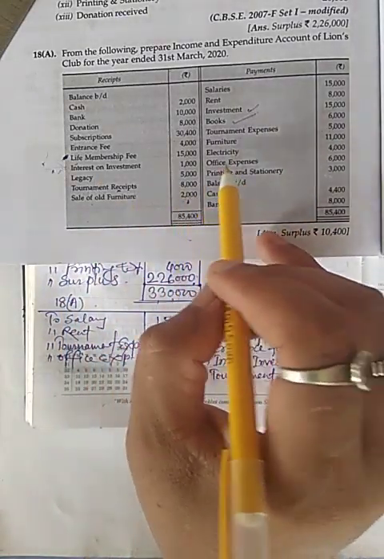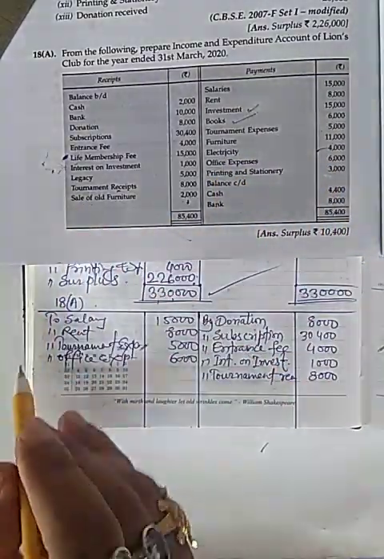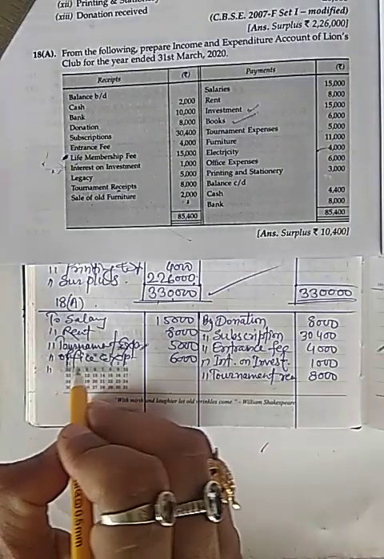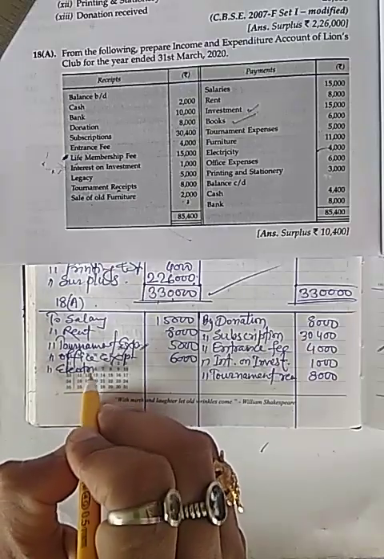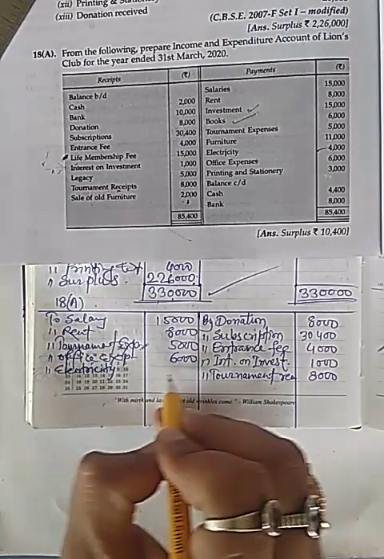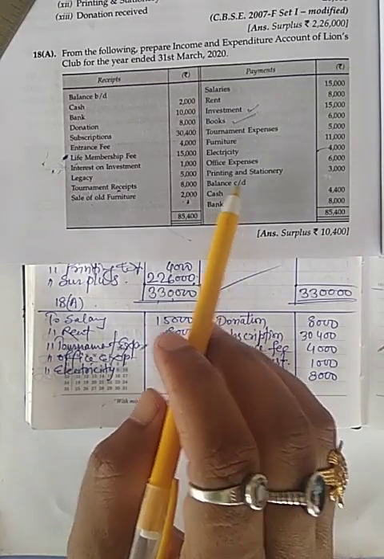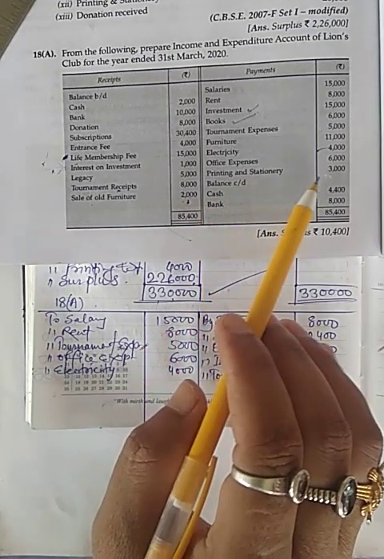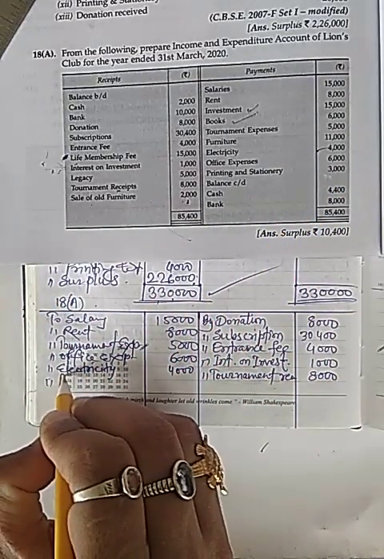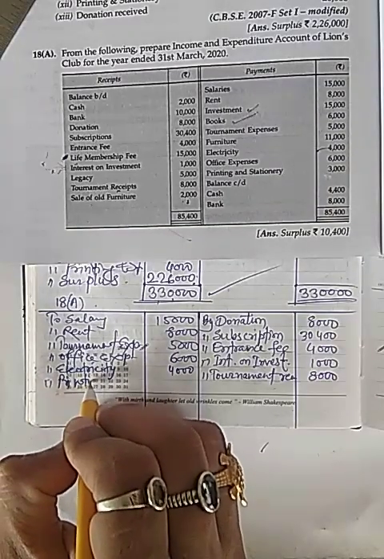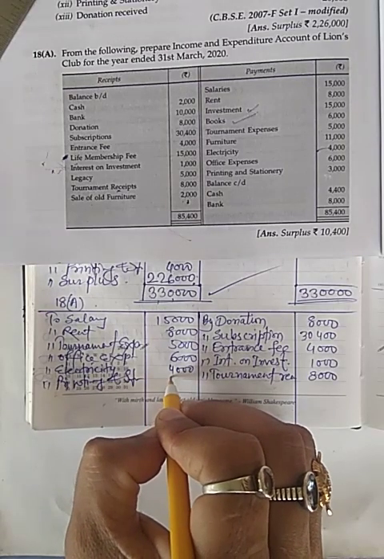Now one more item, electricity 4,000 is given. I will also write electricity 4,000. Now printing and stationery 3,000 is given. So printing and stationery 3,000.